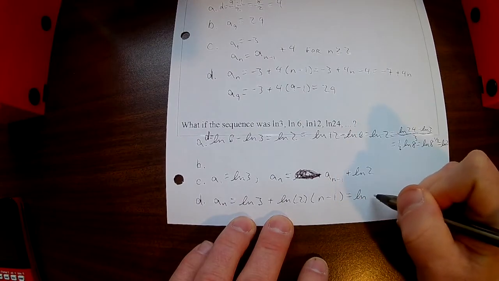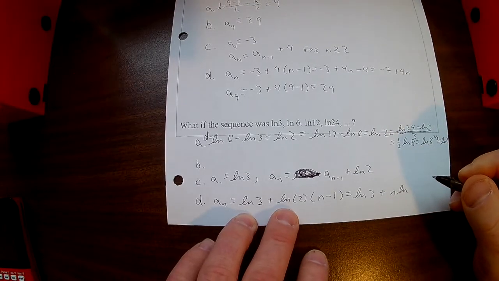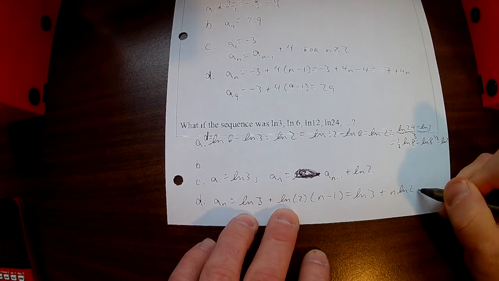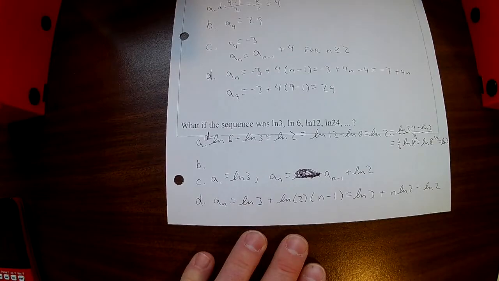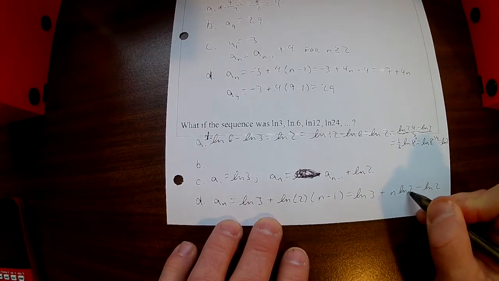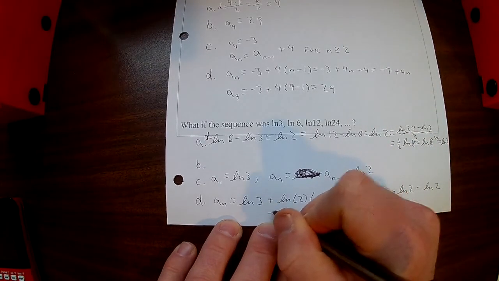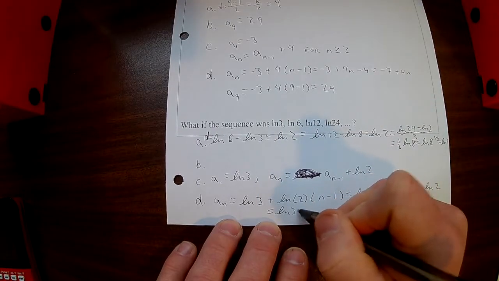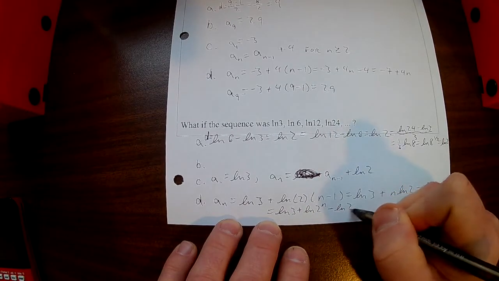This becomes ln of 3 plus n ln of 2 minus ln of 2. Did I get that right? Yeah. So now I can change this into ln of 3 plus ln of 2 to the nth minus ln of 2.